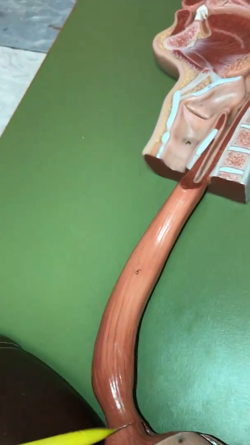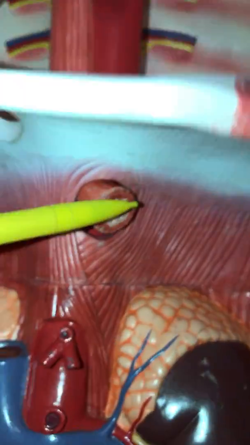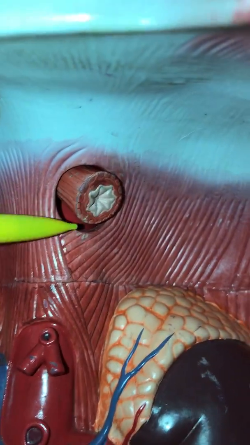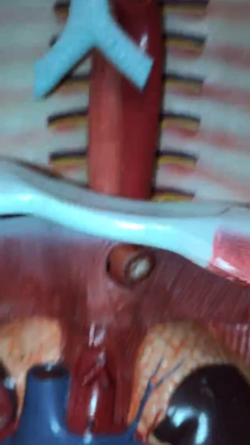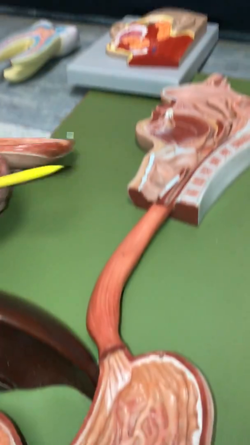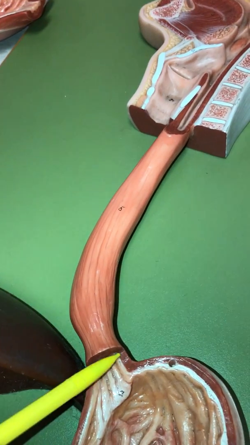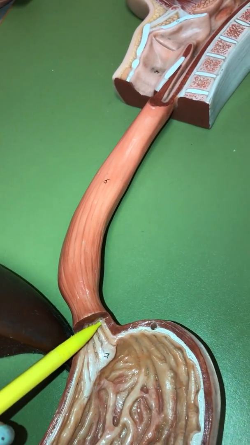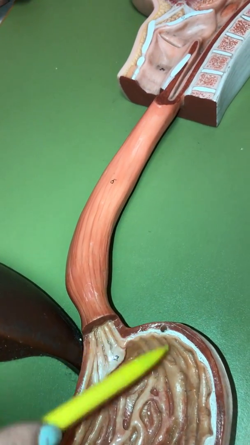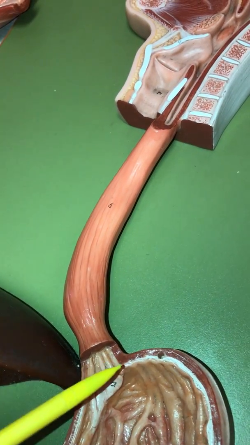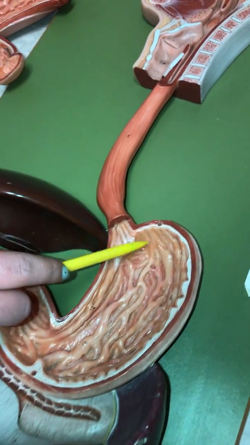This area here that runs through the diaphragm, and also on this model over here, is known as the esophageal hiatus. And back over to here, where the esophagus feeds into the stomach, is known as the esophageal sphincter. And this first part of the stomach is known as the cardia.